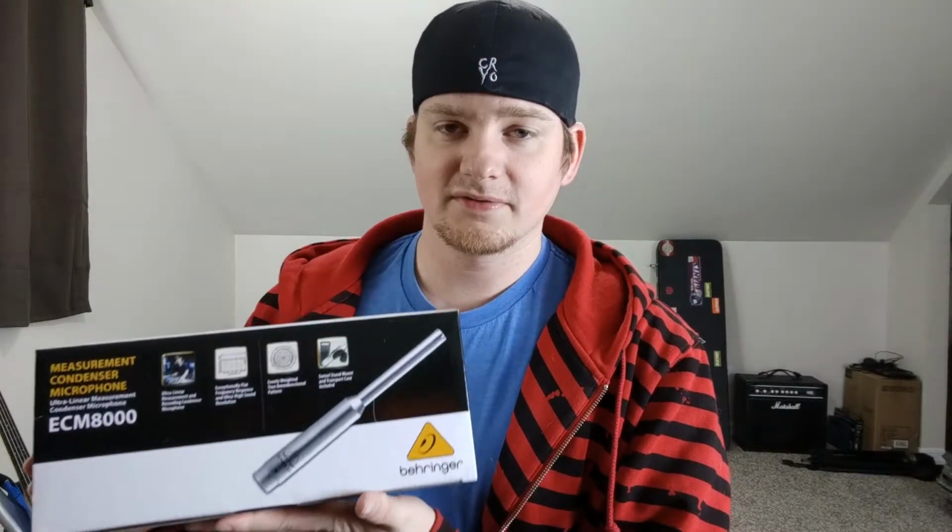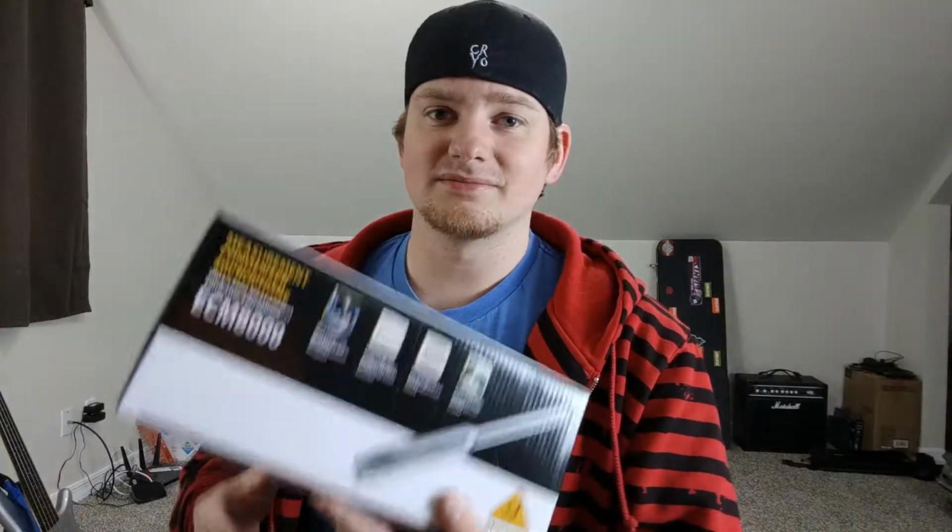So I talked about this last week, the measurement microphone. I'm going to be busting this out tomorrow, and we'll be testing my room a little bit, the acoustics. So I'll show you guys how I do this and how that all works. I'll be using the Room EQ Wizard software on my computer. It's free, and it'll record what this mic picks up and everything.